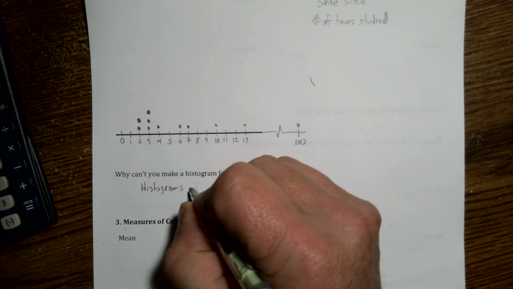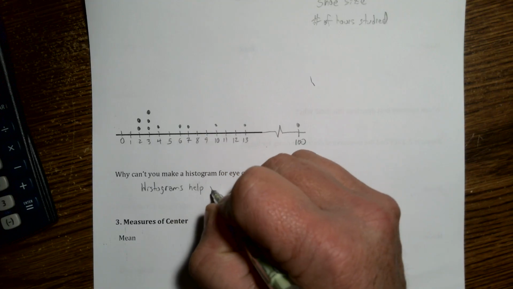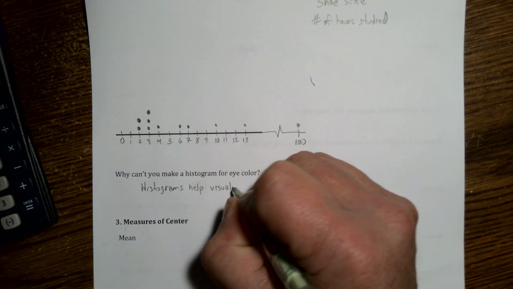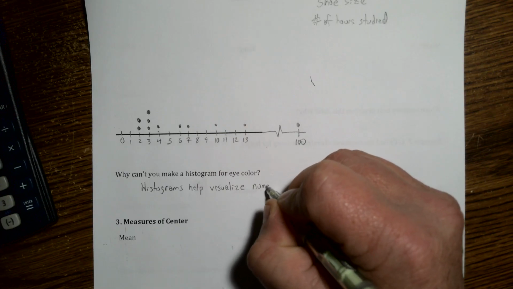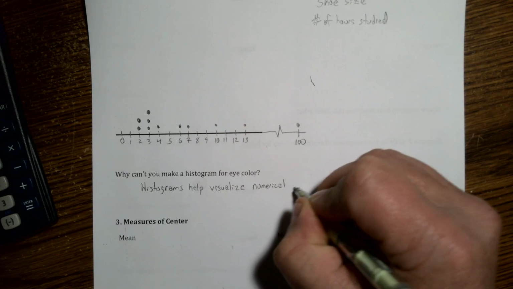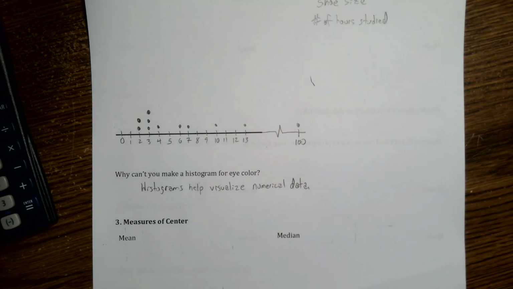So histograms help visualize numerical data. And eye color is categorical data. So it'd be better to use a bar graph for eye color because eye color is not numbers.